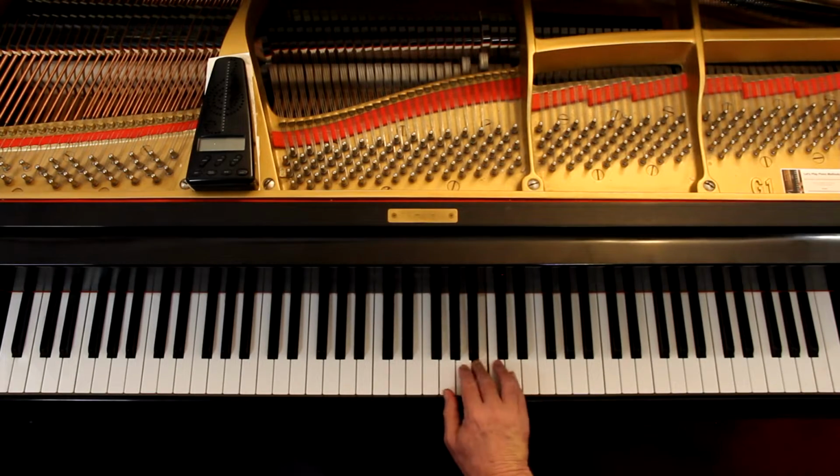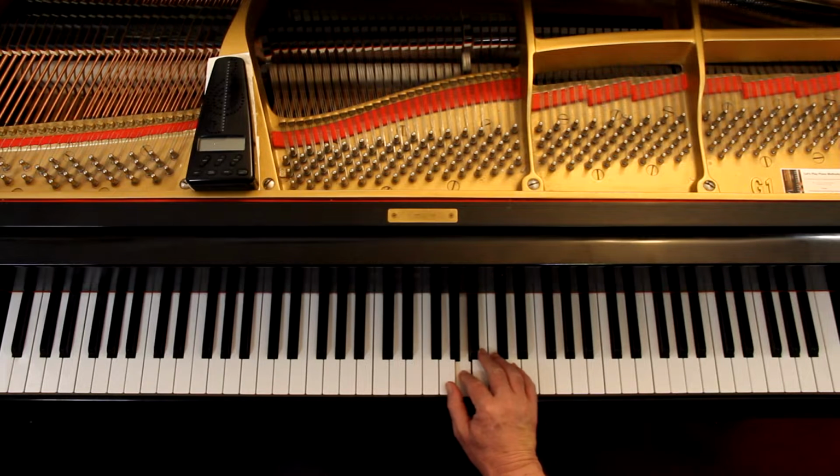Right hand, starting here, we're still in our G position. It's 3 and 4 and 1 and 2 and 3 and. Now, last measure of the first line, 1 and 2 and 3.